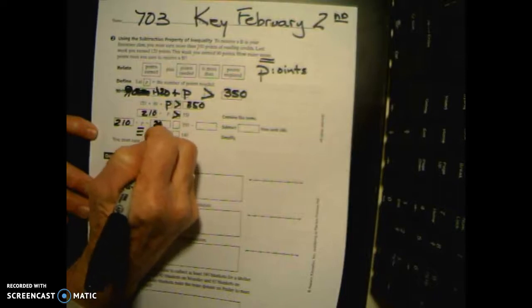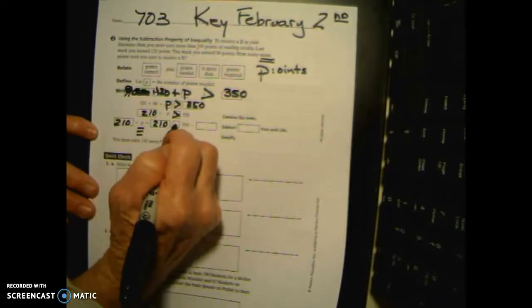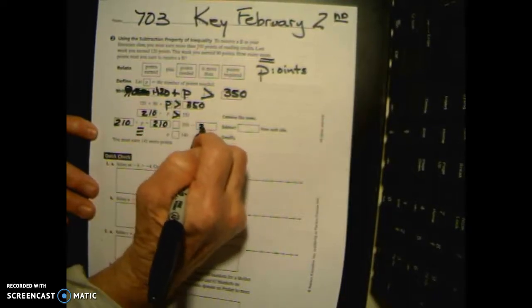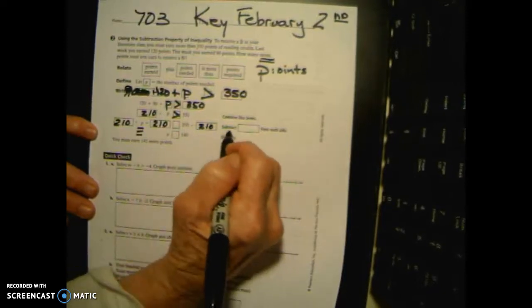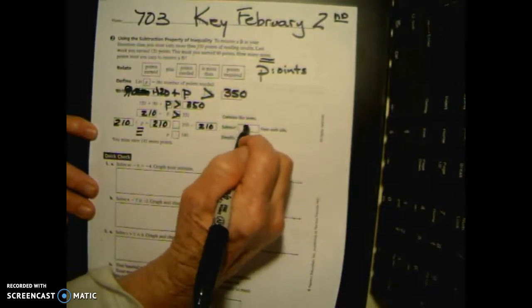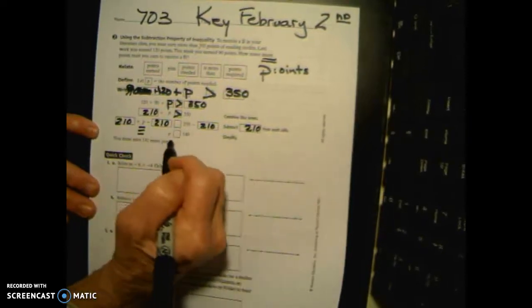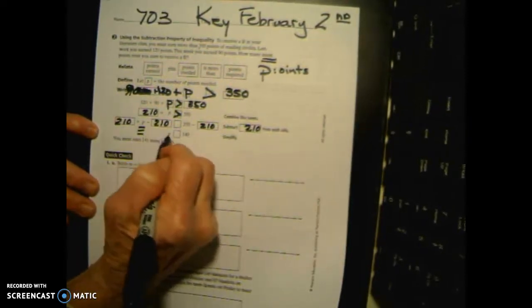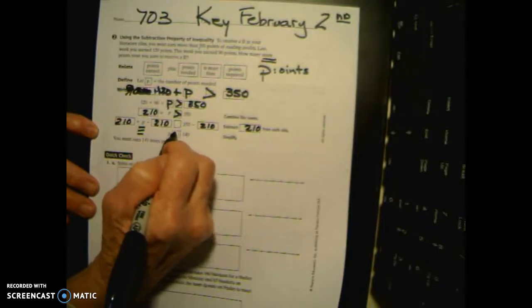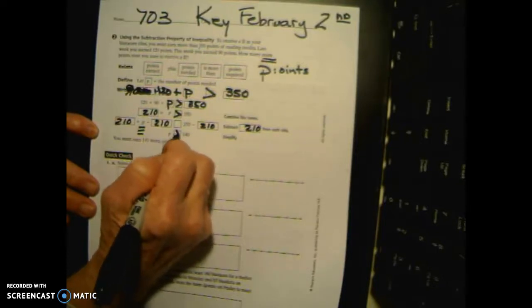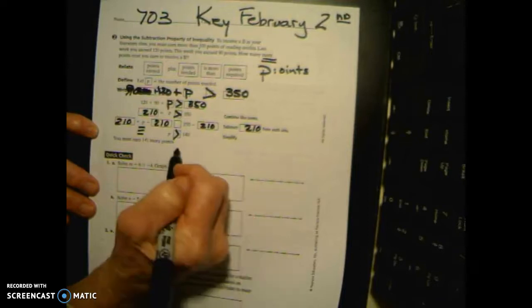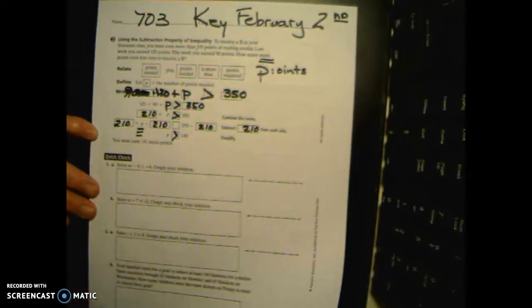I'm going to subtract 210 from this side, and then I'm going to also subtract 210 from this side. So this says combine like terms, subtract 210 from each side. So I'm left with P is now greater than 140. So this simply says I have to make at least 140 points on my next test in order to get the grade that I wanted.